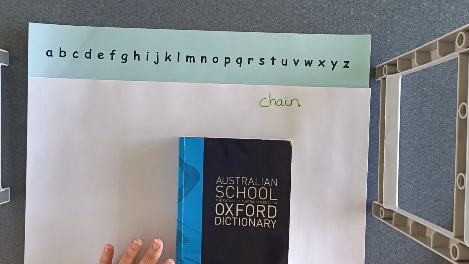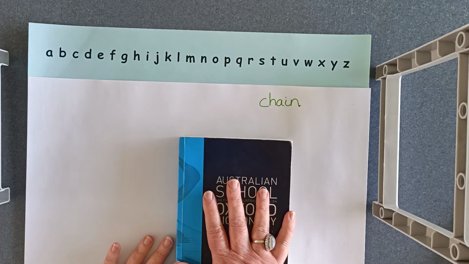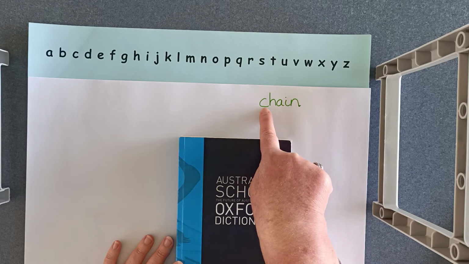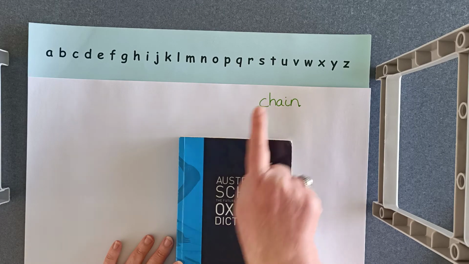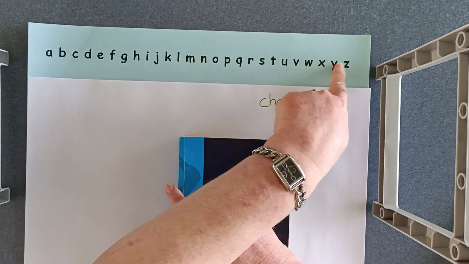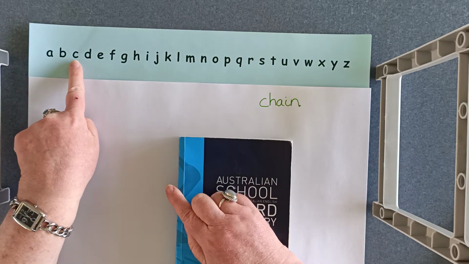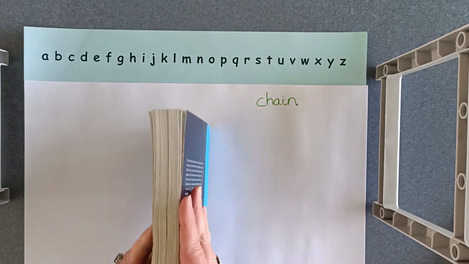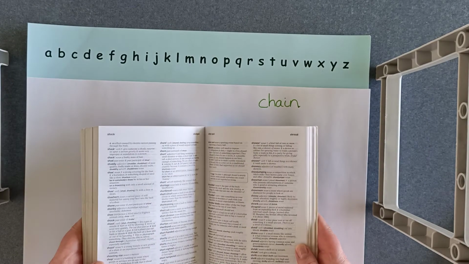So I know that the first letter that I need to look for is the letter C. Now, when I look at the alphabet, the letter C is near the beginning of the alphabet. So when I use my dictionary, I'm not going to start looking for chain way up here.